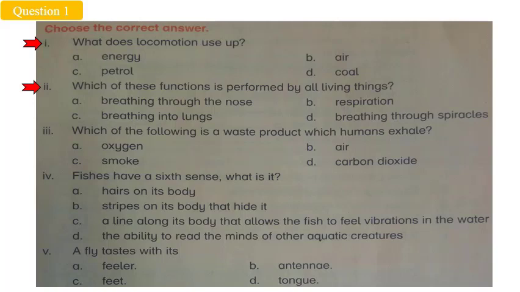Number 2. Which of these functions is performed by all living things? A. Breathing through the nose. B. Respiration. C. Breathing into lungs. D. Breathing through spiracles. Option A. Nose is used by mammals, birds, and reptiles for respiration. Option C. Lungs are used by humans for respiration.